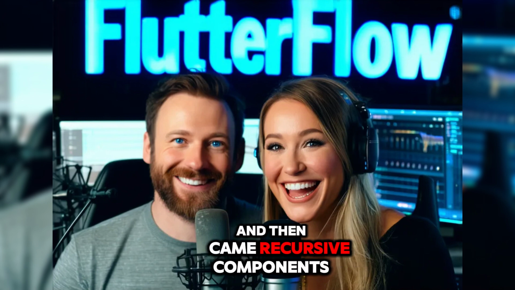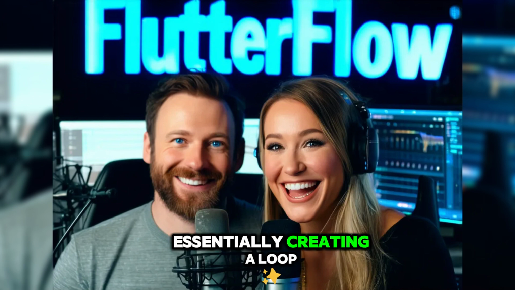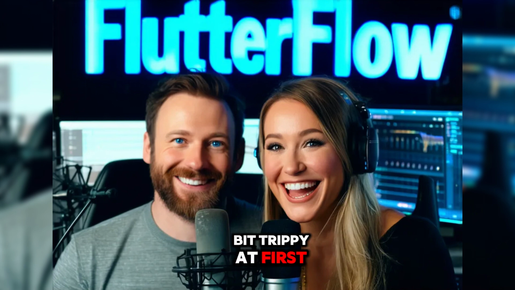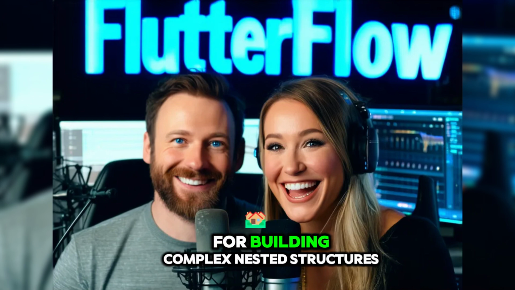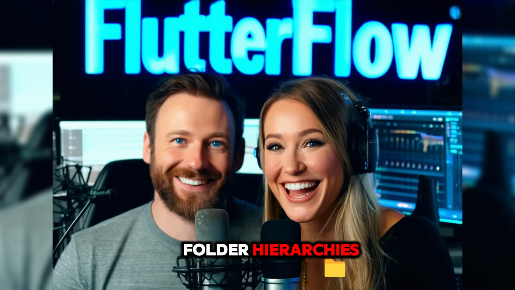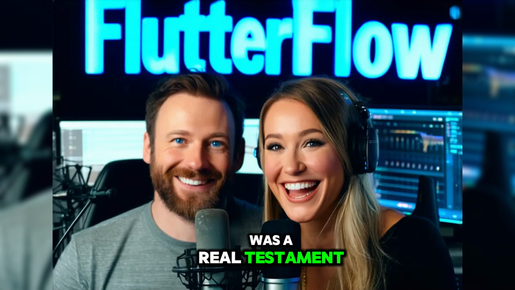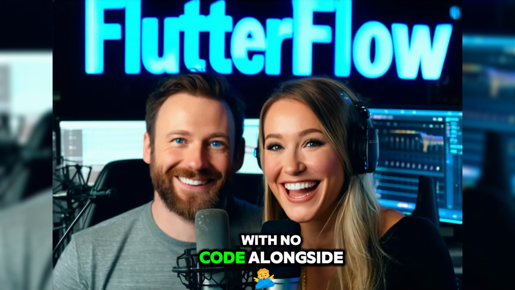And then came recursive components. I know, right? A component that can embed itself, essentially creating a loop. It was a bit tricky at first, but it opened up some incredibly powerful possibilities for building complex nested structures. Things like comment threads, folder hierarchies, anything that needed that kind of self-repeating pattern. It was a real testament to how FlutterFlow is pushing the boundaries of what's possible with no code.